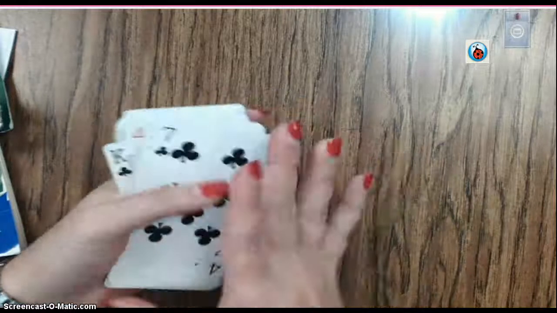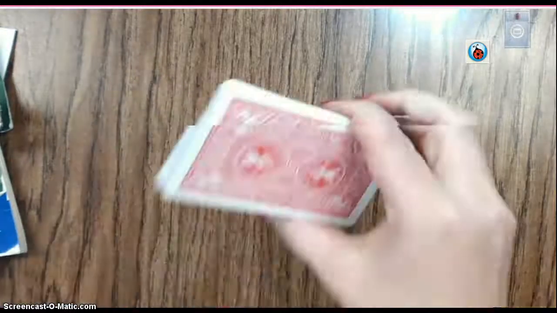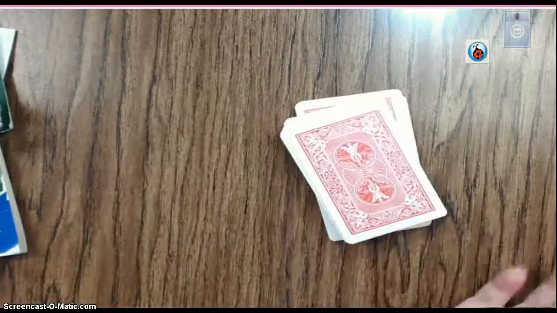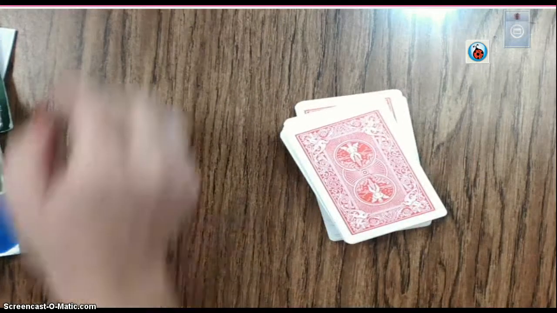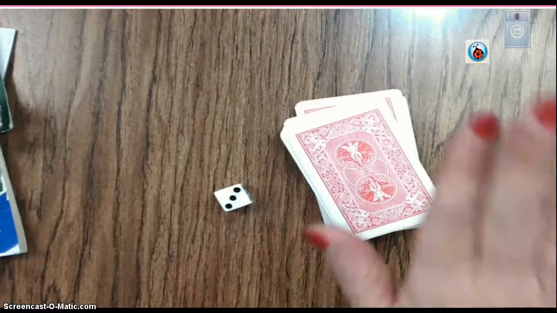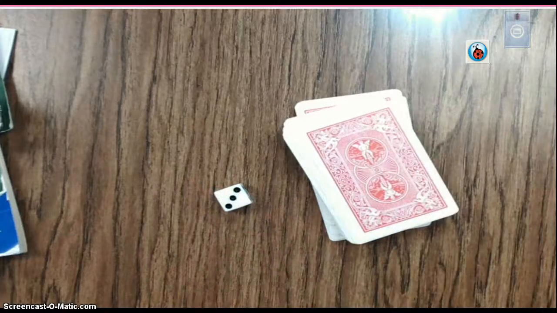Another example of independent events would be from a stack of cards, from a deck of cards. What is the probability of choosing a king of hearts and rolling a dice? These are each independent events. What happens in one does not affect what happens on the other one.